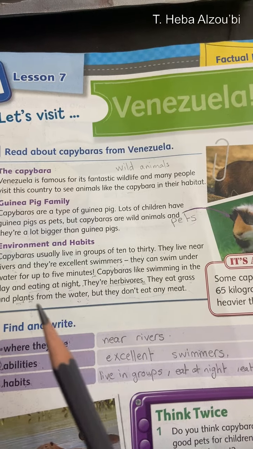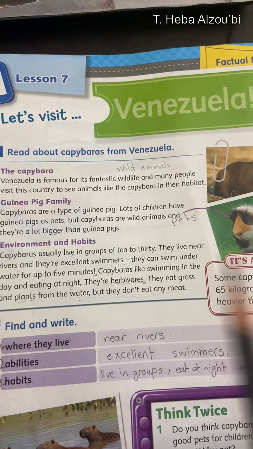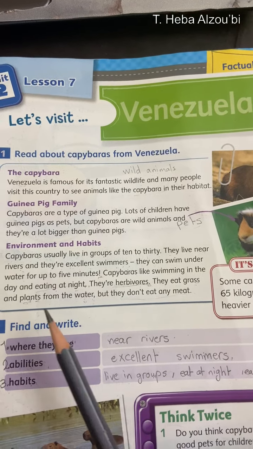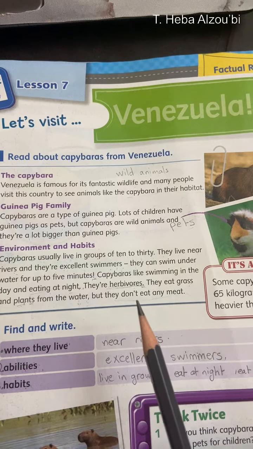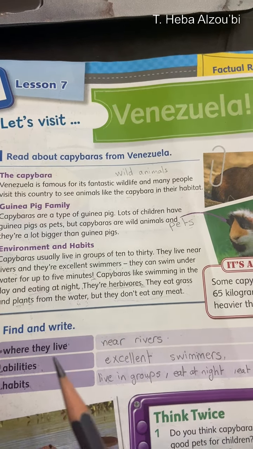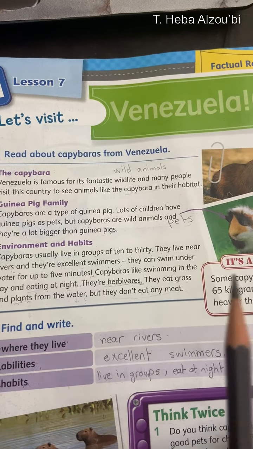The most important thing is that capybaras like swimming, and they are excellent swimmers. They swim in the day and they eat at night. They don't eat any meat. They only eat grass and plants. That's why we call them herbivores. Herbivores means vegan, or they don't eat any meat.